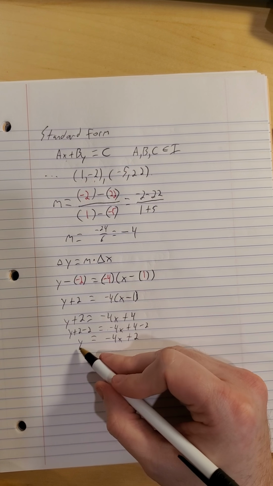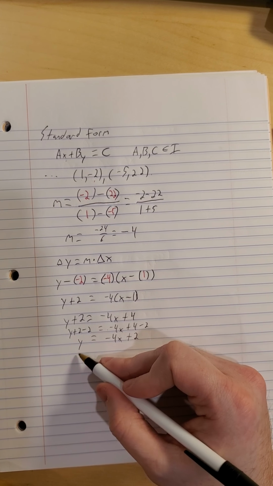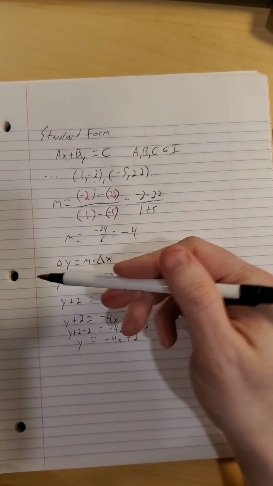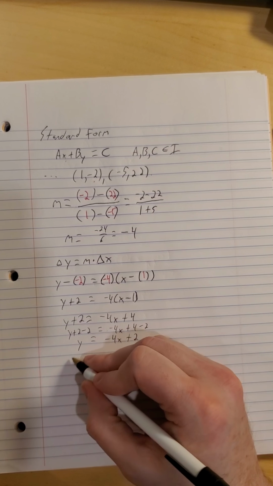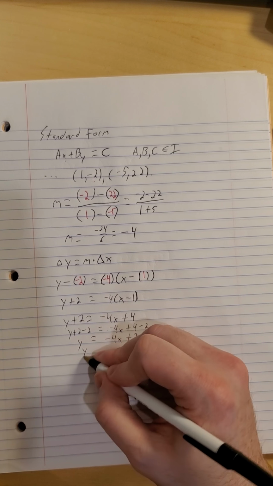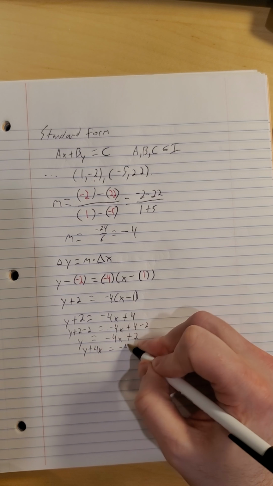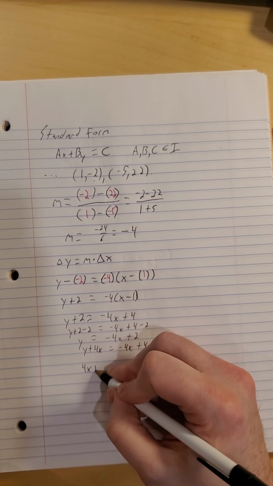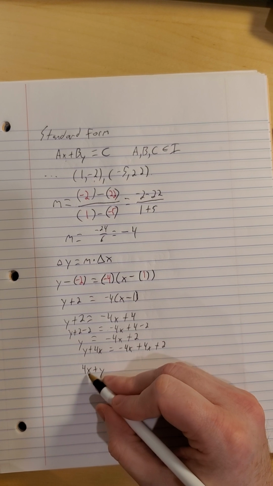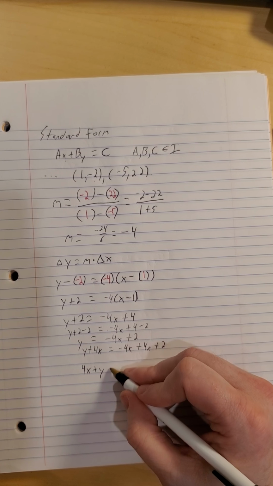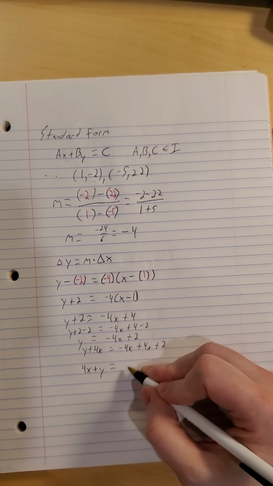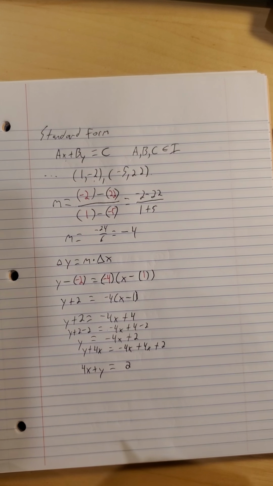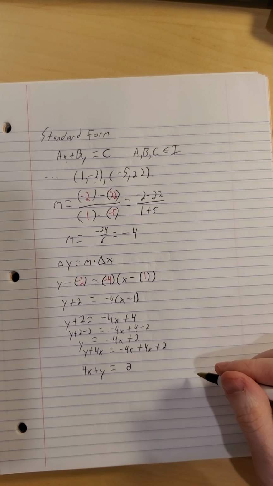The only difference is, instead of naming this function, if we want standard form, instead I'm going to move that x out of the way. So I will add 4x to both sides. And since addition is commutative, typically the x is written as the first term, y is written as the second term in standard form. So we have 4x plus y equals 2. That would be our equation in standard form.